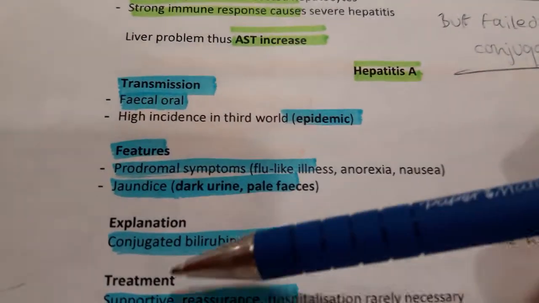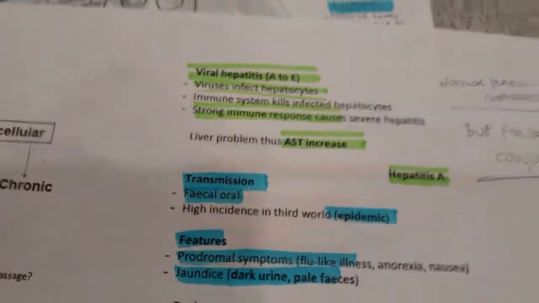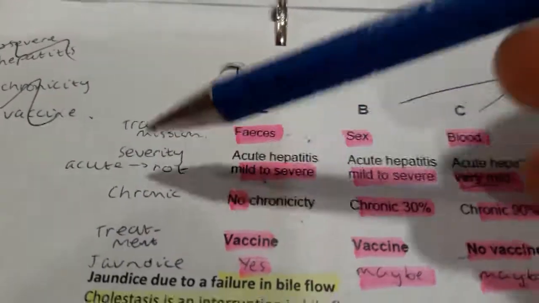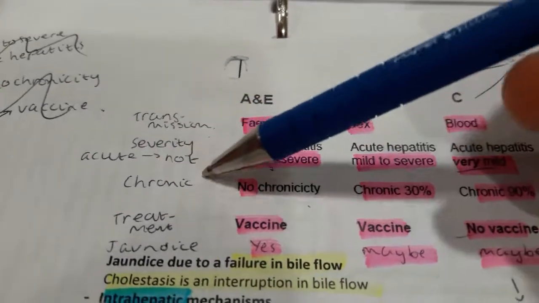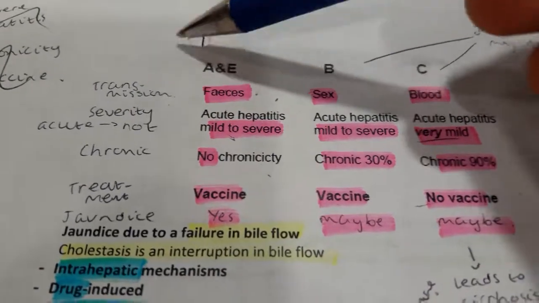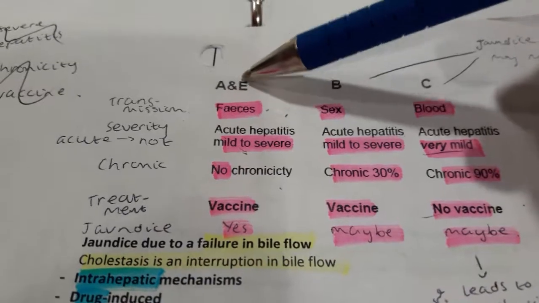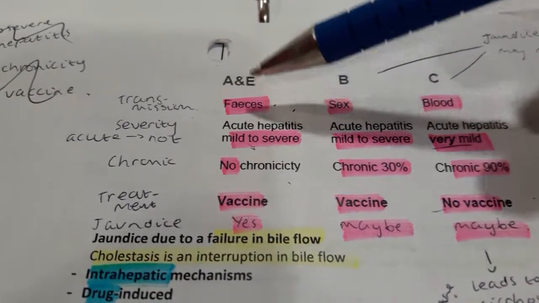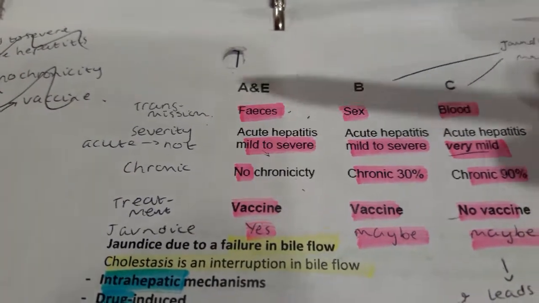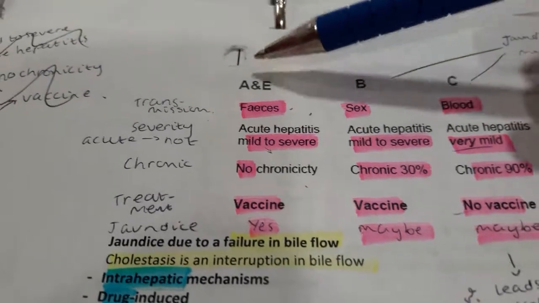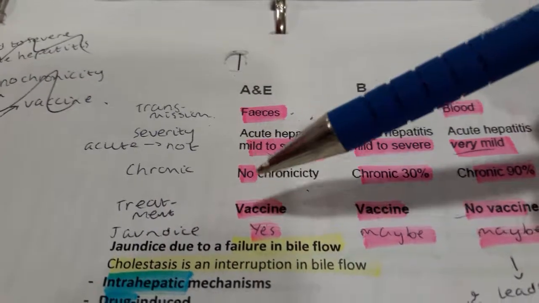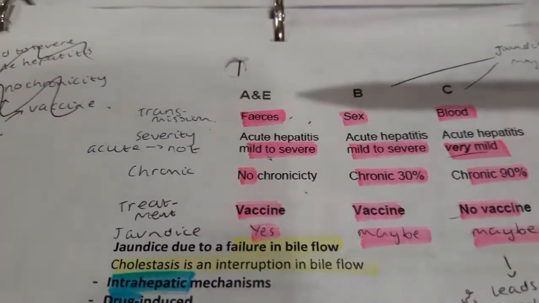Actually, let's just compare them all in one go. Basically, hepatitis A to E, you can think about them in terms of transmission, severity, chronicity, treatment, and jaundice. Hepatitis A is transmitted by the fecal-oral route, and it's got a high incidence in the third world. It's a big epidemic, and the features are prodromal-like symptoms. So prodrome means early symptoms, so a flu-like illness, headache, nausea, and it causes jaundice because the conjugated bilirubin goes into the sinusoidal blood, which is then excreted into urine.